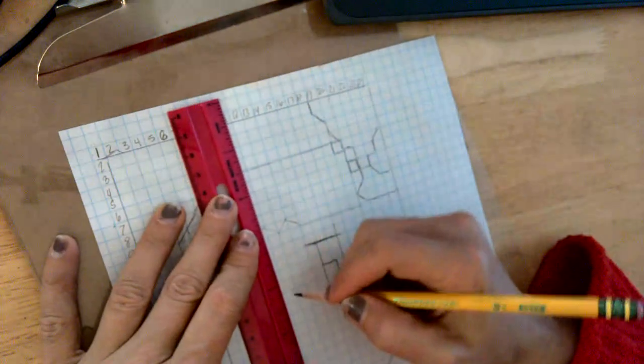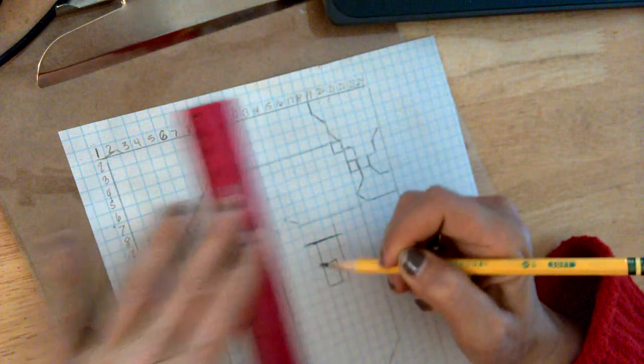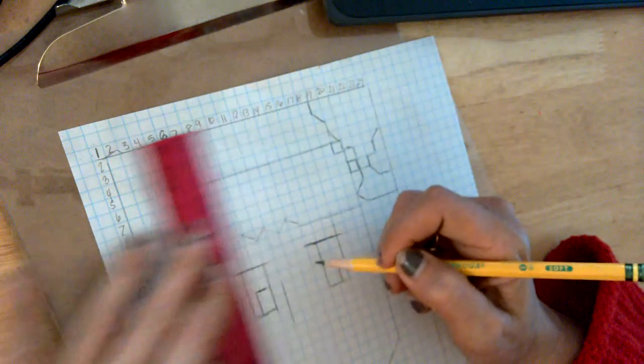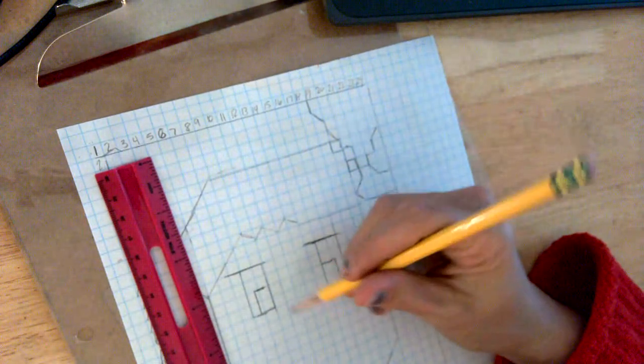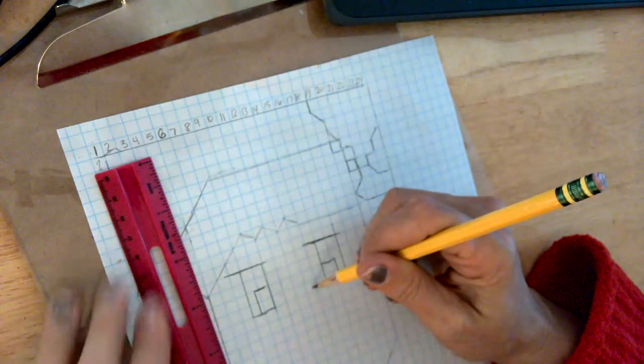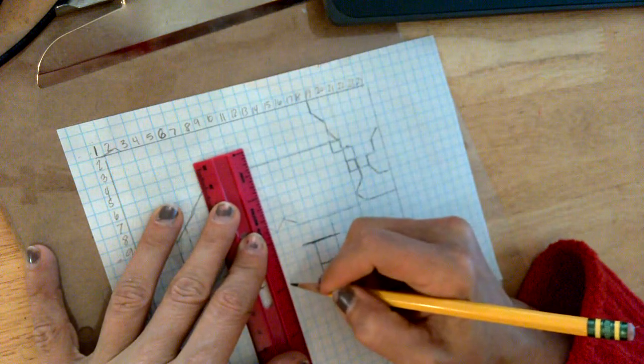I might just in pencil with my drawing when I'm coloring, color in a nose. I might not want like a nose that's huge and stands out like an actual shape. 1, 2, 3, 1, 2. And so that's the center. So I might come in here. That would be half of one of these.